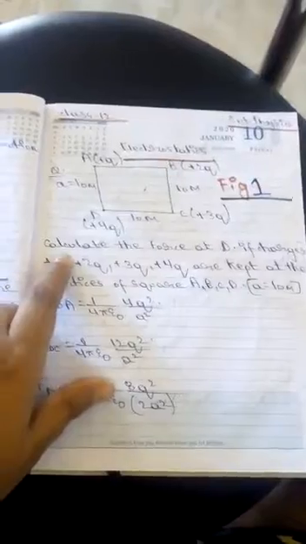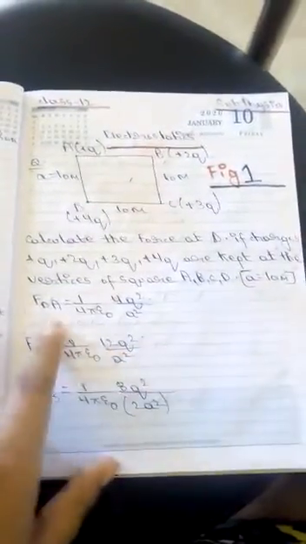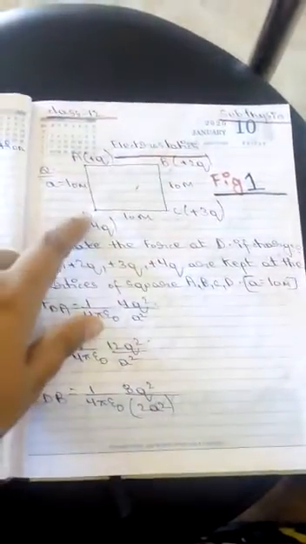First of all, read the question. Calculate the force at D if the charges +Q, +2Q, +3Q and +4Q are kept at the vertices A, B, C, D of a square, and the side is 10 meters. To calculate the force at D, we first take the force at D due to A. Both charges are positive, so there will be a repulsive force.